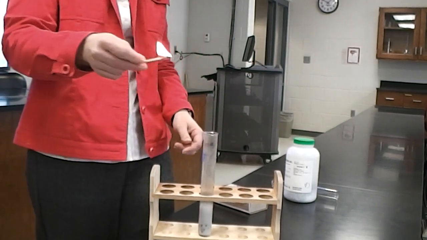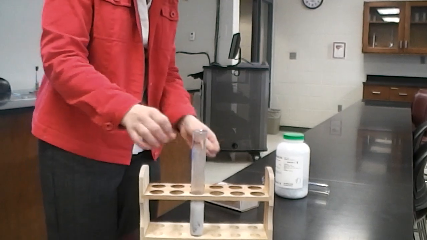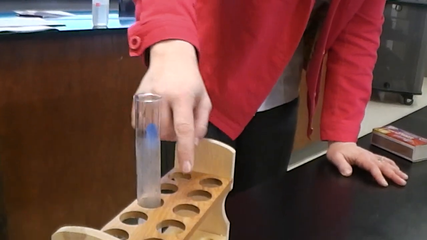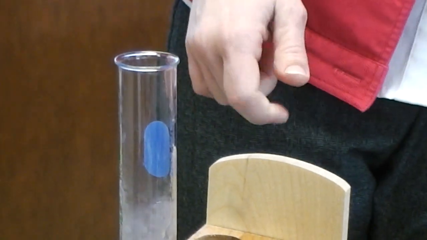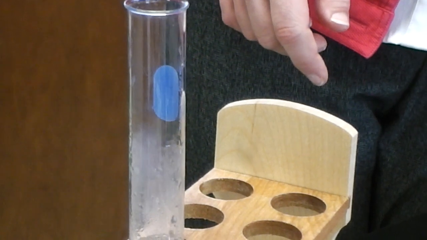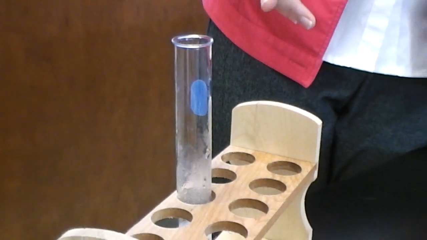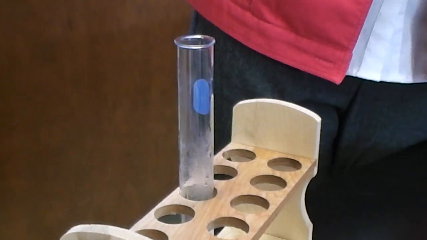Okay. If you heard that, and if you look very closely, now you see the formation of liquid here at the top. The gas that was being produced is hydrogen gas. So that was one chemical reaction. The zinc and the hydrochloric acid made hydrogen gas. Then when I introduced the flame, that's adding oxygen to the hydrogen. So therefore this liquid, we actually just made water in that chemical reaction.